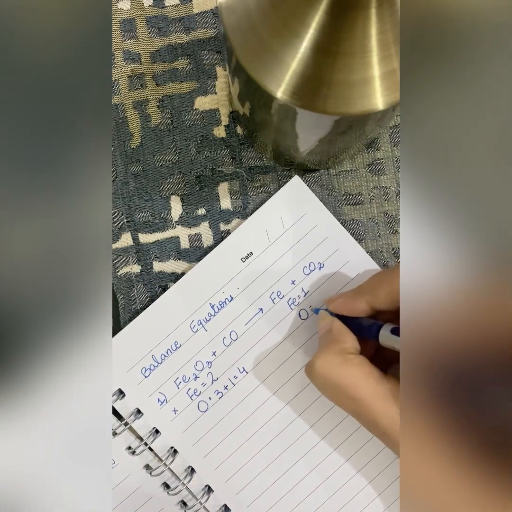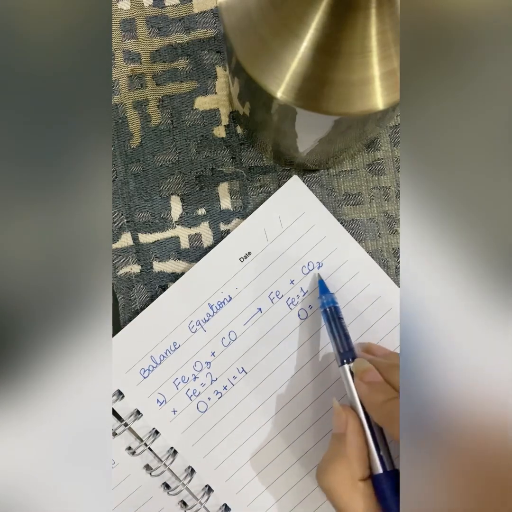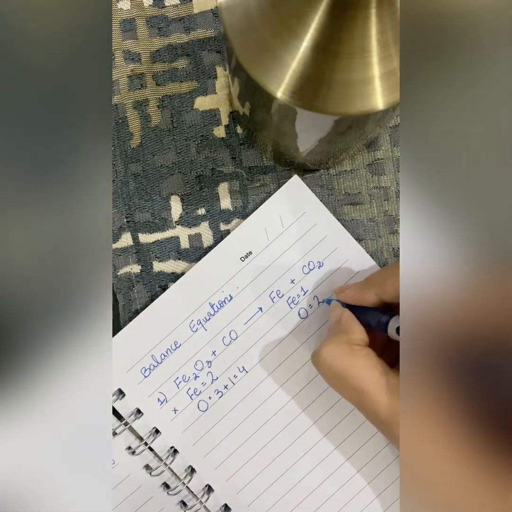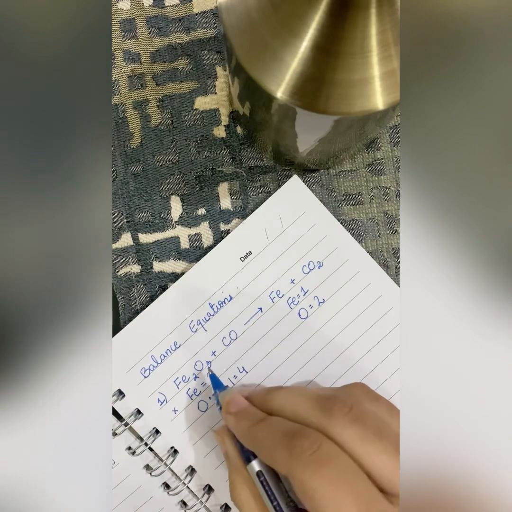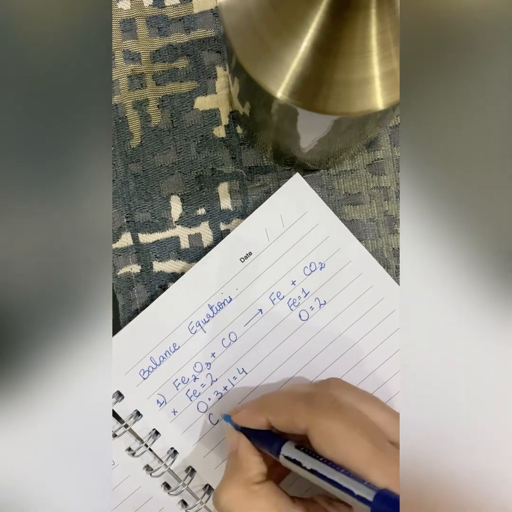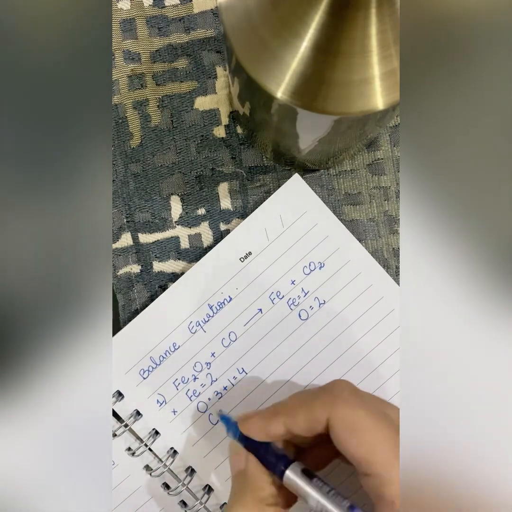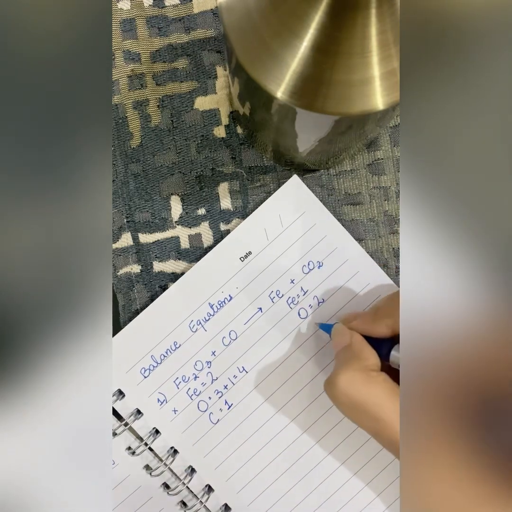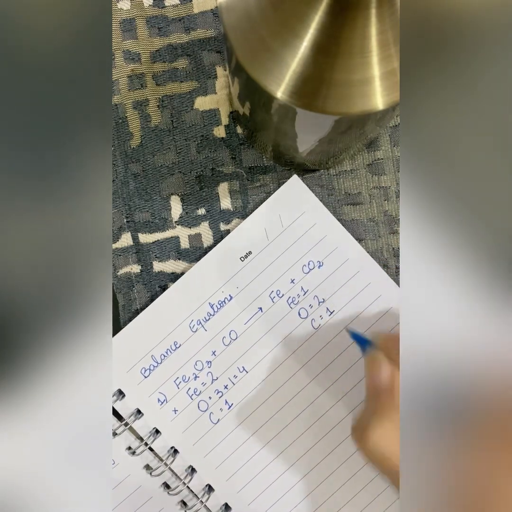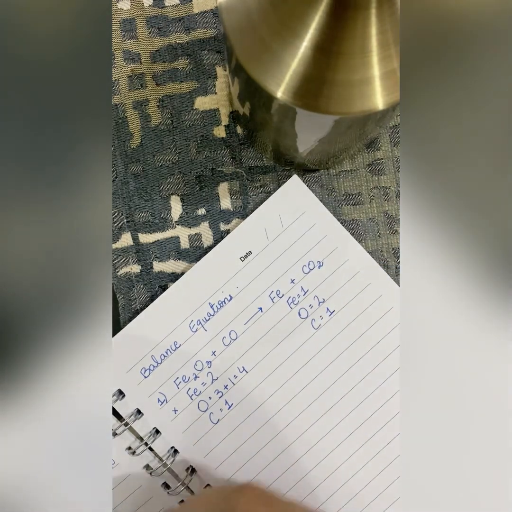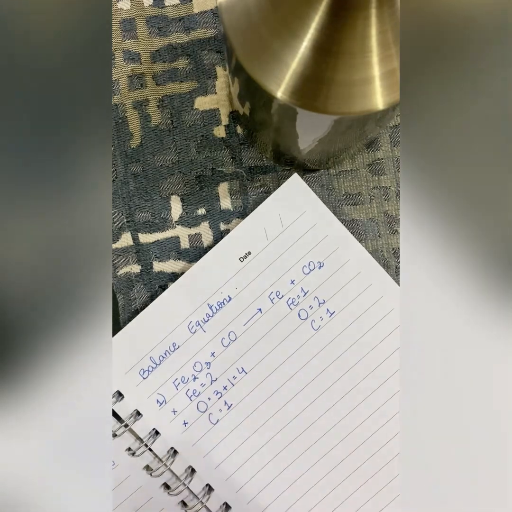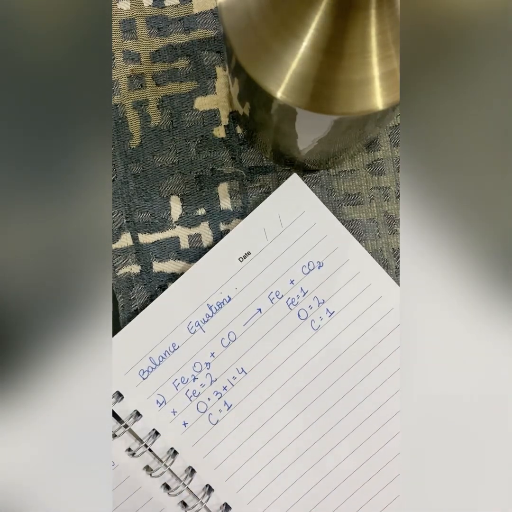Now moving on towards the product, we have only 2 oxygens in the product, that is 2. Then moving towards the carbon, we have only 1 carbon in the reactant and we have only 1 carbon in the product as well. So oxygen and Fe are not balanced. Other than that, carbon is balanced.